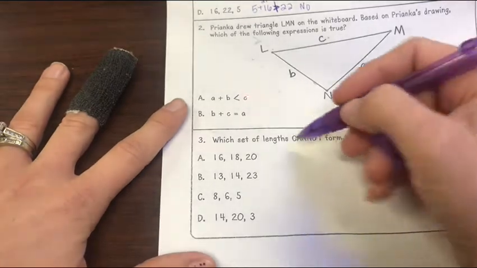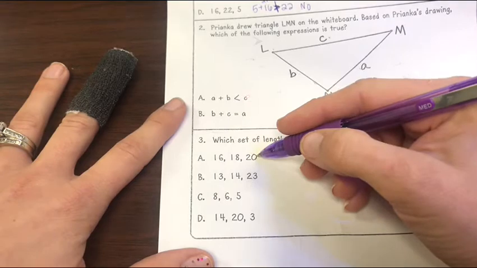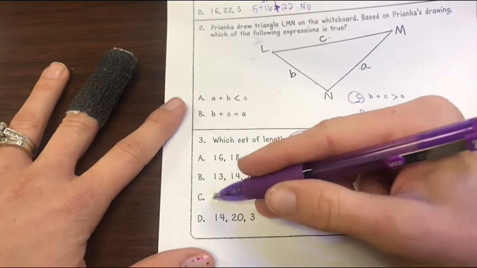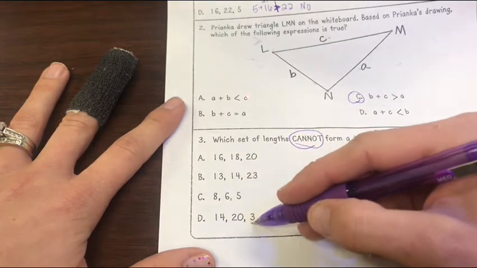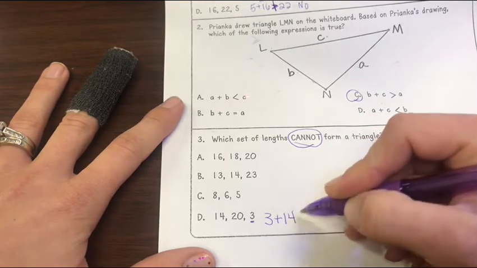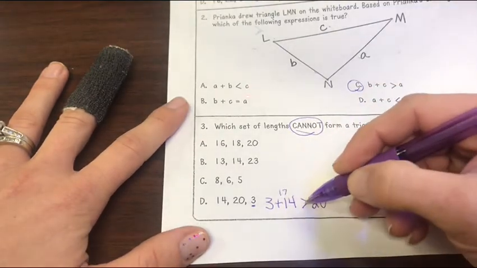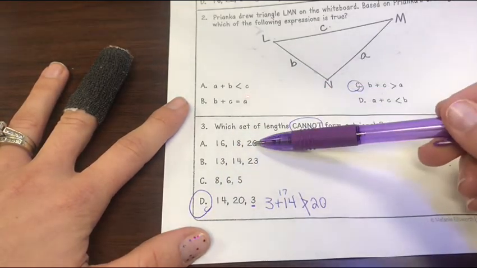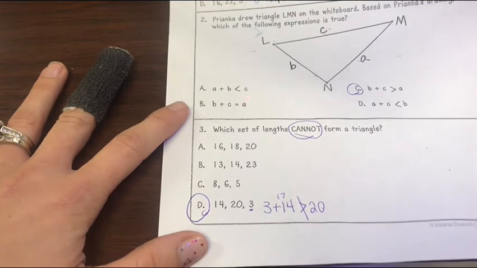On this one, which one cannot form a triangle? I'm going to work smarter, not harder, and look for one that's maybe way smaller or has a side that's way bigger. And I see one that's way smaller here. So I'm going to try to disprove this one. I'm going to add the two smallest sides and compare it to the third side. So 3 plus 14 is 17. 17 is not greater than 20. So that's my answer right there. I could write 3 inequalities each on these and prove that all of those can be triangles.